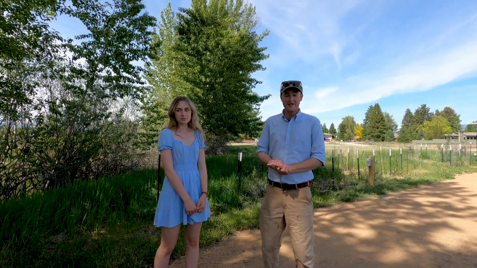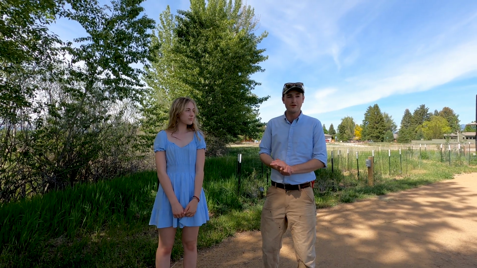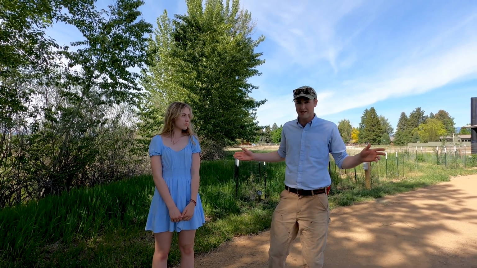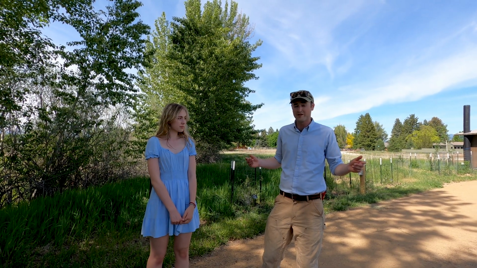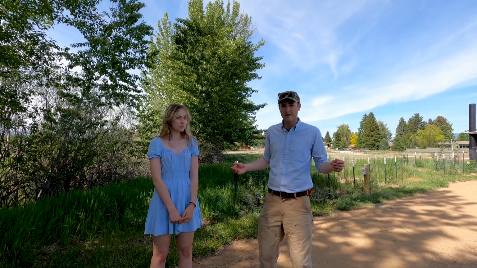So the Bitterroot Valley is a great place to live, and one of the reasons is all this magnificent open space that we have here, like what we have at Skalkaho Bend Park that we can get out and enjoy and explore. Another thing we have going on here is the local wildlife.